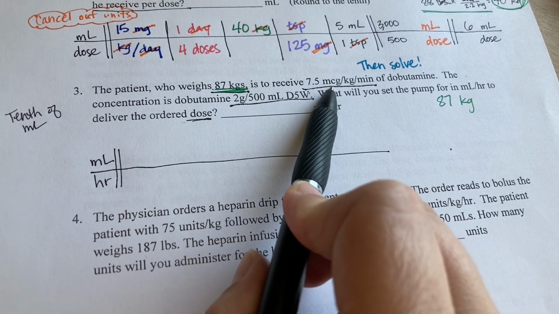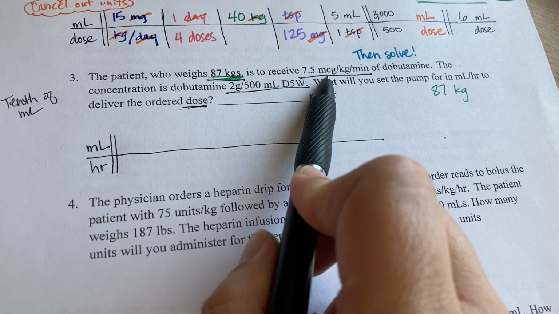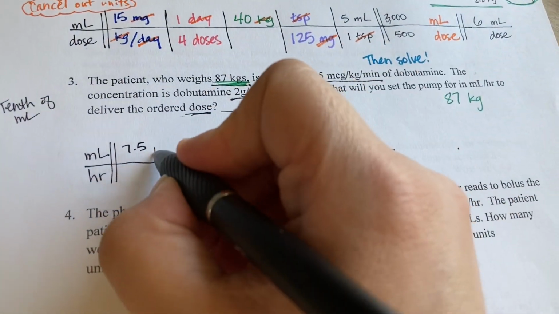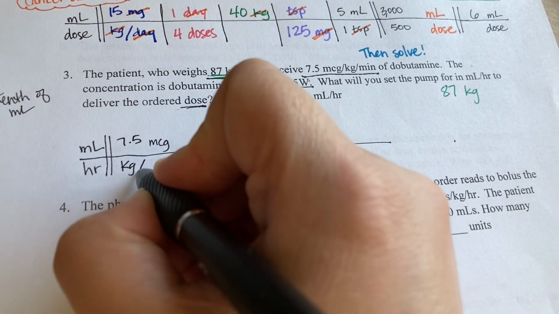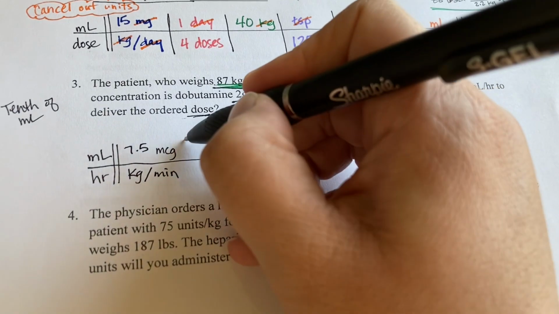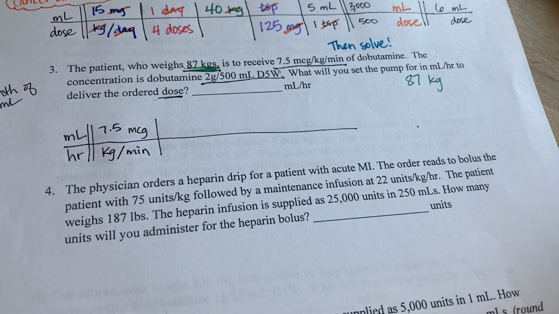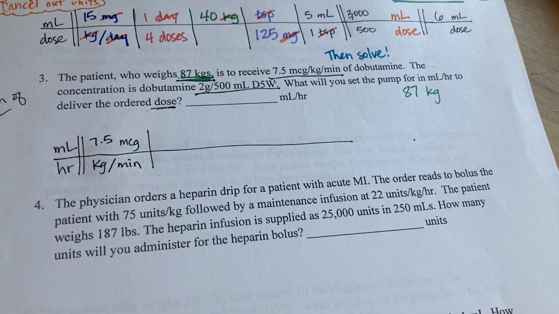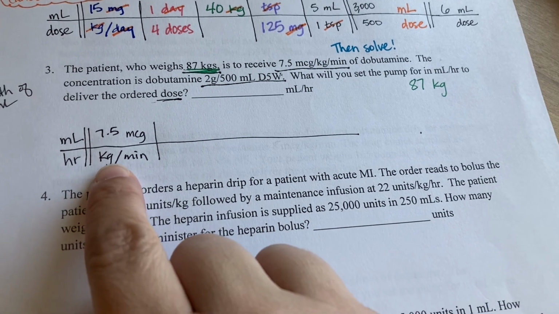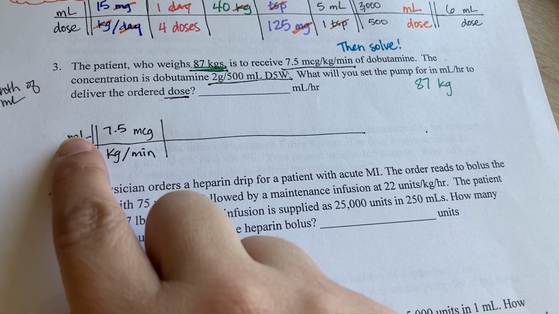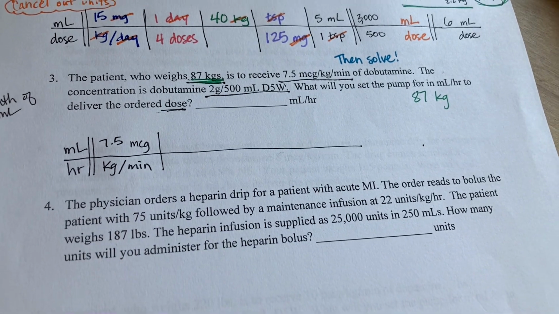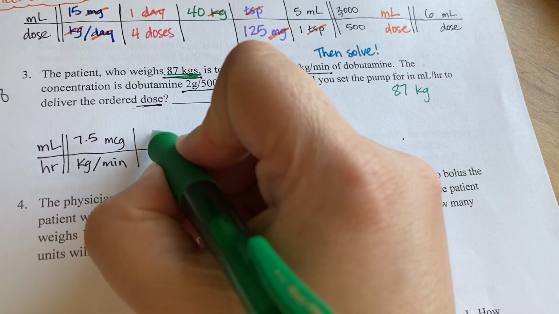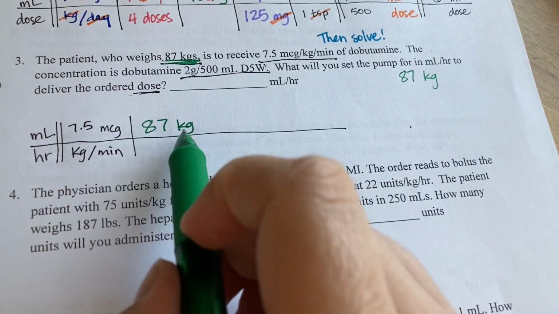For right now, we're starting with this. I'm sorry, yeah, we are. This is what I need. So I go ahead and put that first: 7.5 micrograms per kilogram per minute. Then I'm going to say, okay, how can I get rid of these things because it's not the right units. So from there, I'm going to take my 87 kilograms and I'll put 87 here because I know this is going to cancel that out.